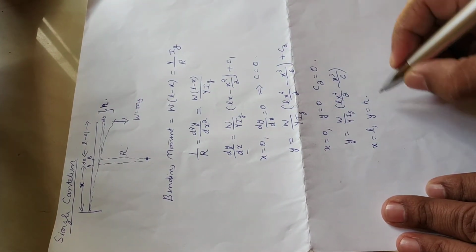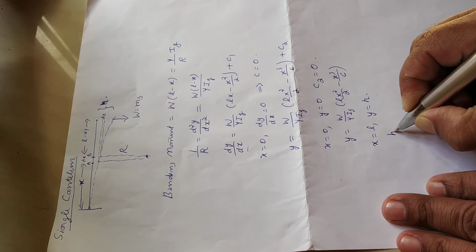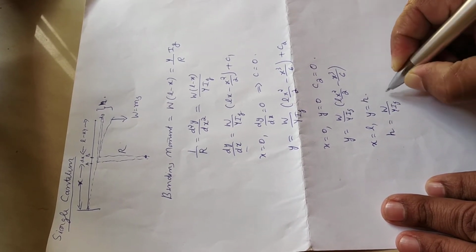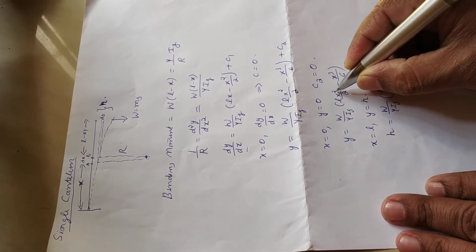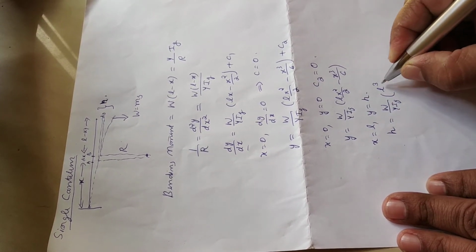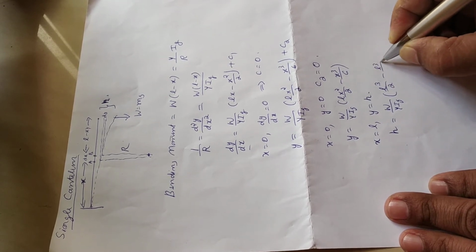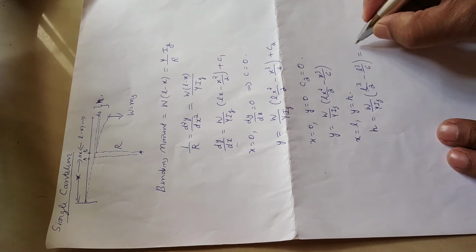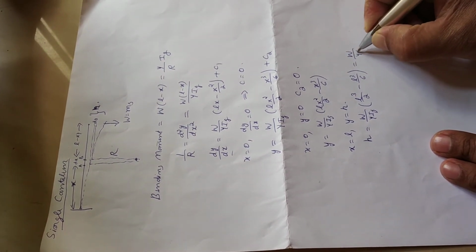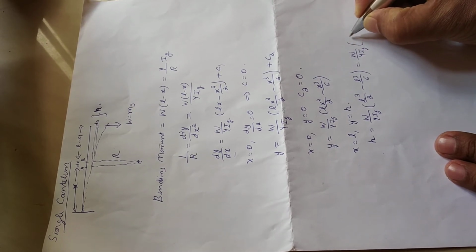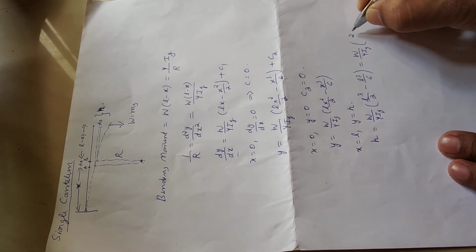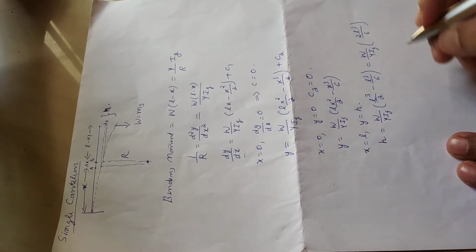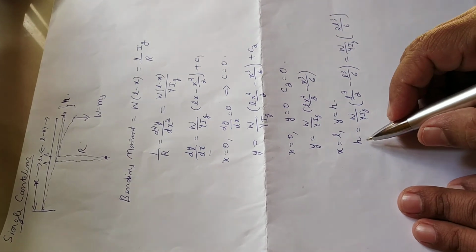So if we substitute that, we get y equal to h is equal to W by Y Ig into (L into L square by 2 minus L cube by 6). If you simplify this by taking the LCM of the denominator, you get W by Y Ig into (3L cube minus 1L cube), that is 2L cube by 6. So this is the equation we get for the depression at the free end.